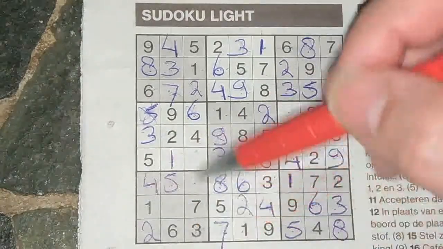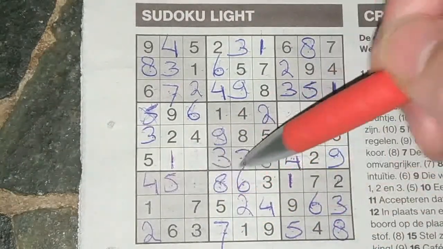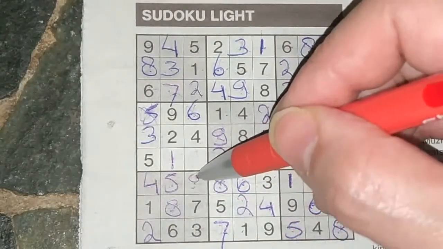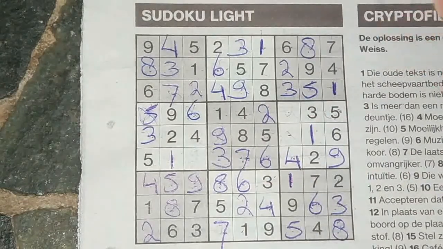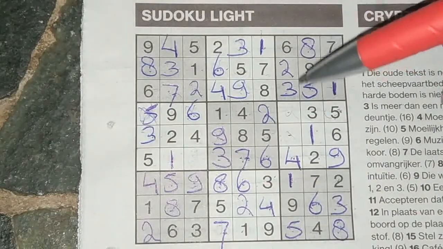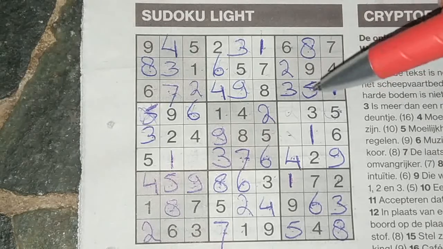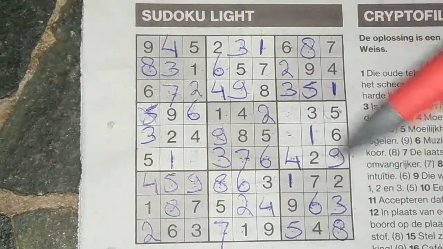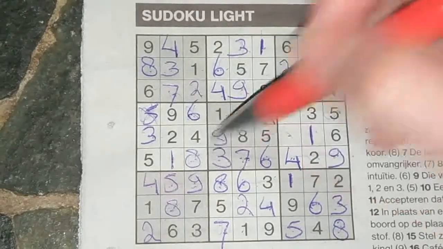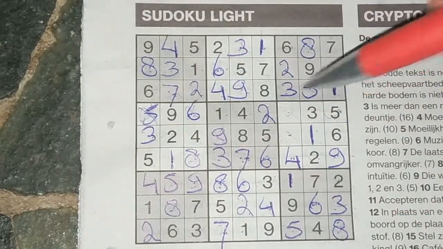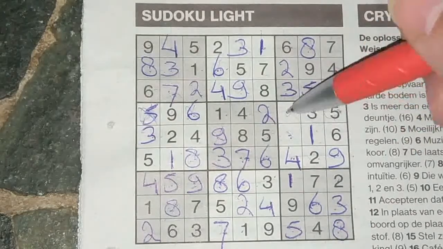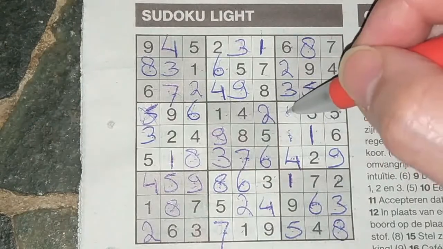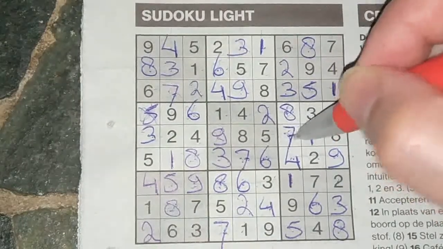Two missing numbers of this big square for the numbers 9 and 8. We have an 8 there, so no 8 here. 8 should be here, and the 9 goes here. One missing number in this row for the number 8. Two missing numbers of this big square for the numbers 8 and 7. We have an 8 there, so no 8 there. 8 should be here, and a 7 goes there.